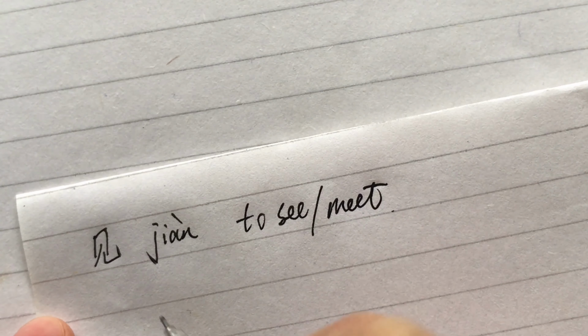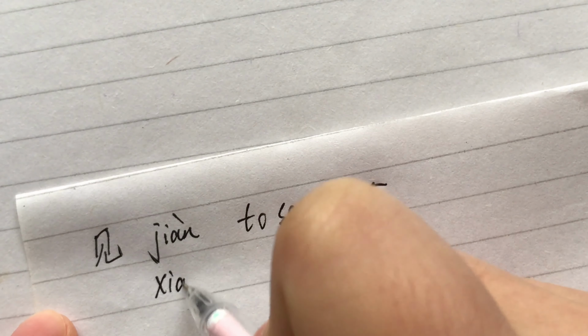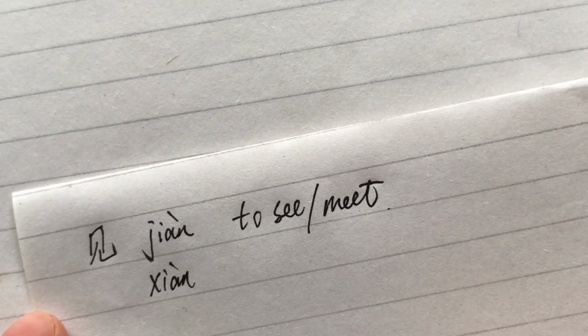This is a polyphone. It can be pronounced as jiàn or xiàn according to different contexts. As jiàn, it means to see, to meet. As xiàn means to appear.